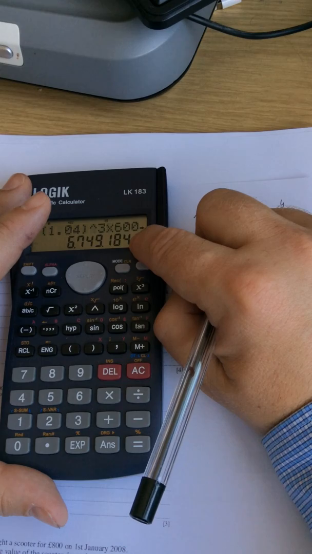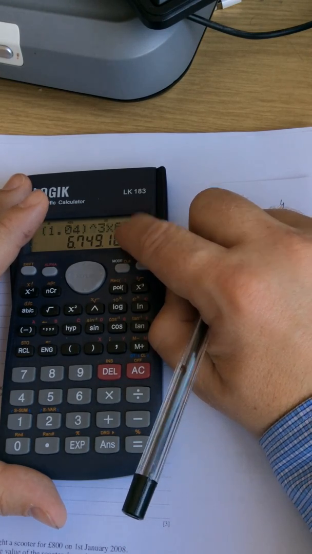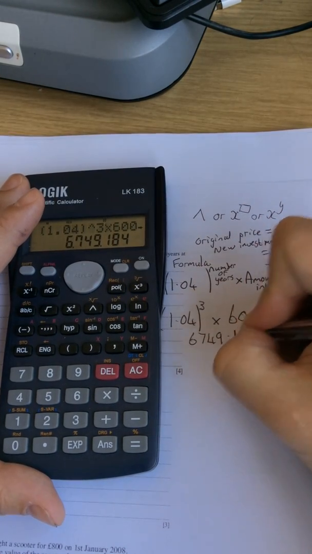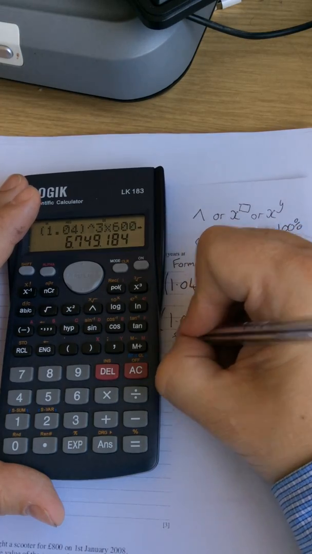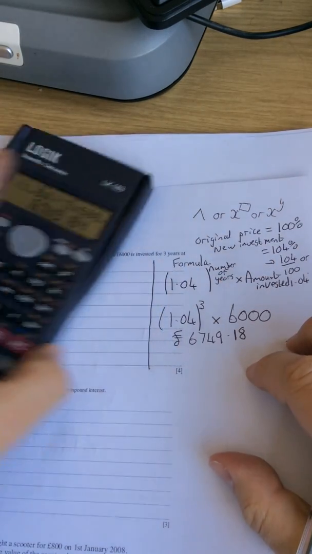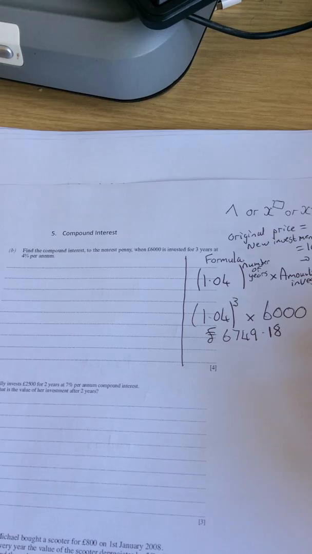I look at the next digit, which is a 4. Because it's 4 or less, I round it down and keep it the same. So it becomes £6,749.18. That's what the investment's worth.